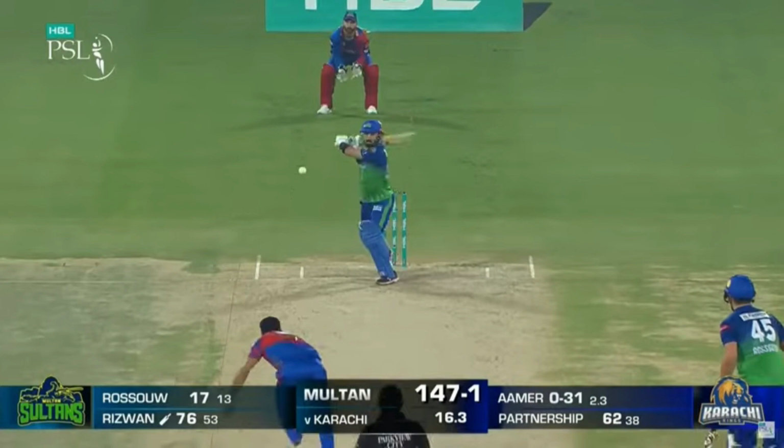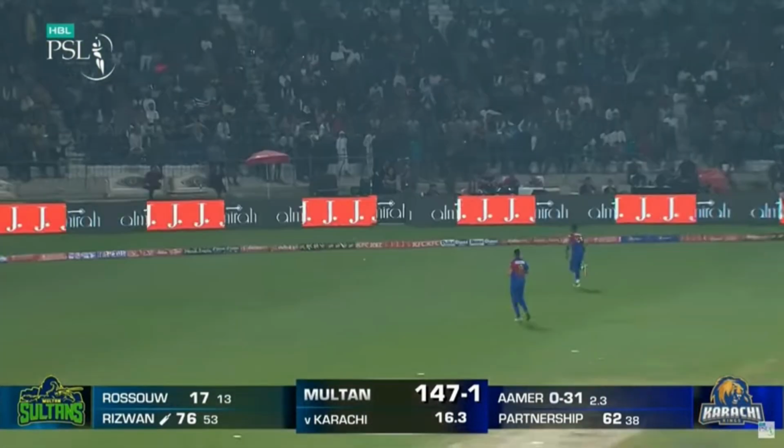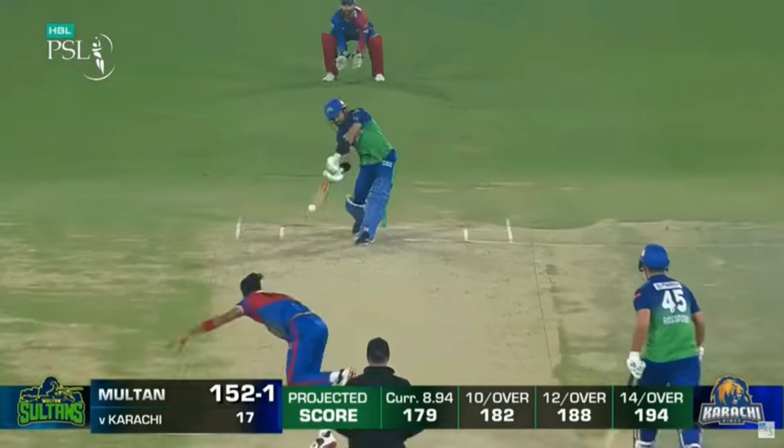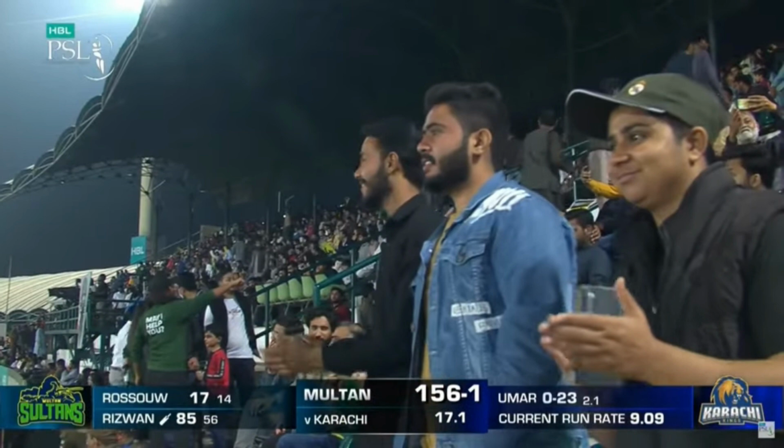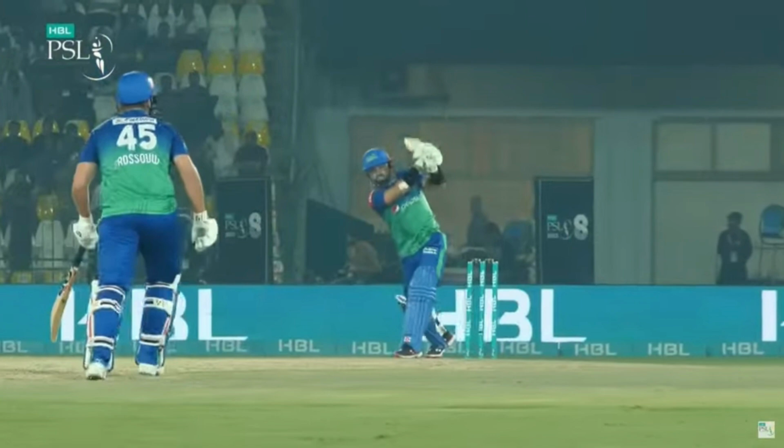3.3. Abbas Afridi to James Vince, 4. Almost took the square leg umpire out. Short of length around off. 3.4. Abbas Afridi to James Vince, 6. 50 up inside 4 overs. Slower ball, but it is right in the slot. 4.3. Isanullah to James Vince, 4. Smashed. Vince backs away and gets under the full delivery. 5.1. Abbas Afridi to James Vince, 6.